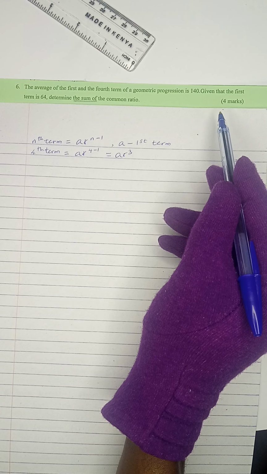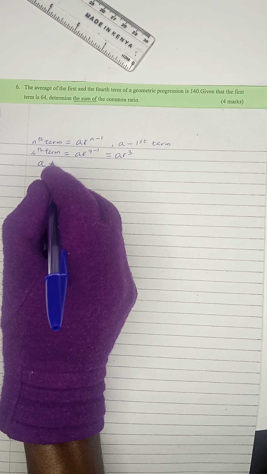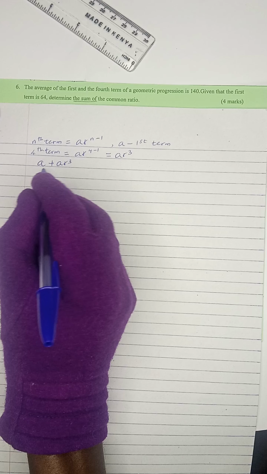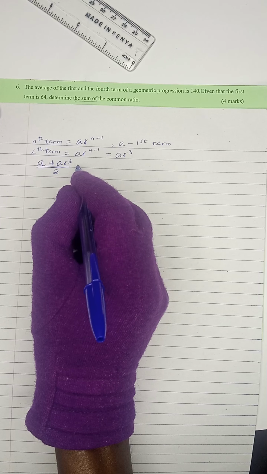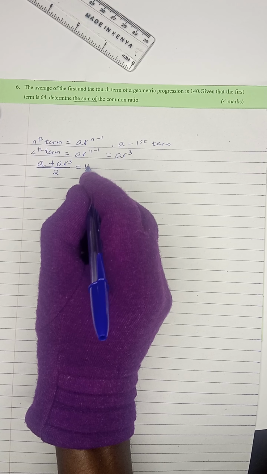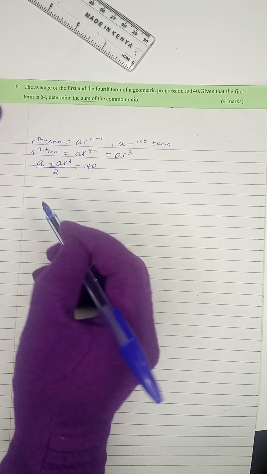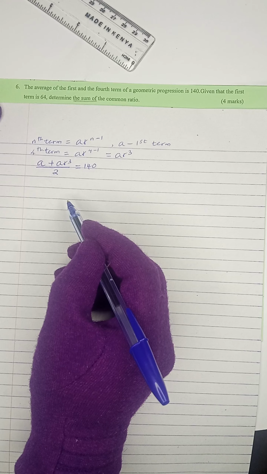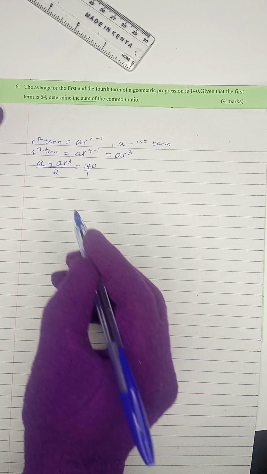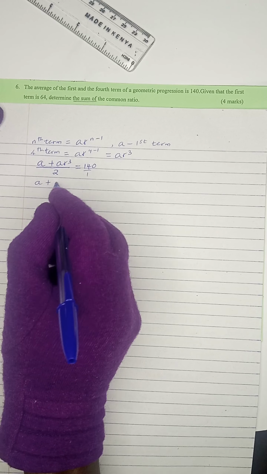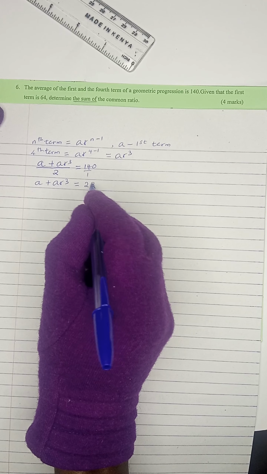If you look at the question, we are told that their average is 140. That means the first term plus the fourth term, ar cubed, divided by 2. For average, if there are two items, you add and divide by 2, and the value there is equivalent to 140. At this particular point, we have been told that a is 64. But even before you substitute the 64, you can cross multiply. When you cross multiply here, 140 times 2 will get 280. So we'll have a plus ar cubed is equal to 280.